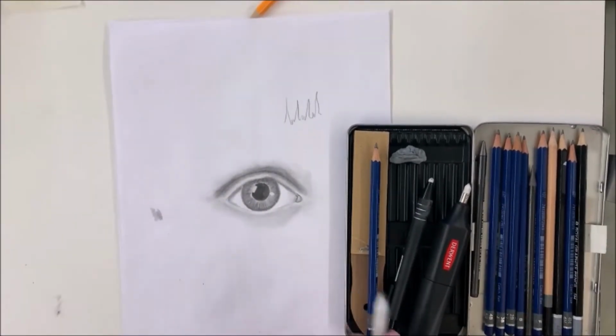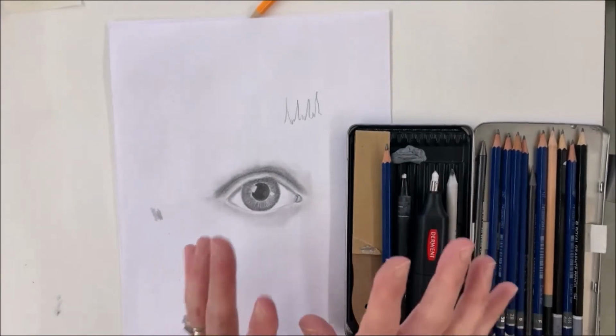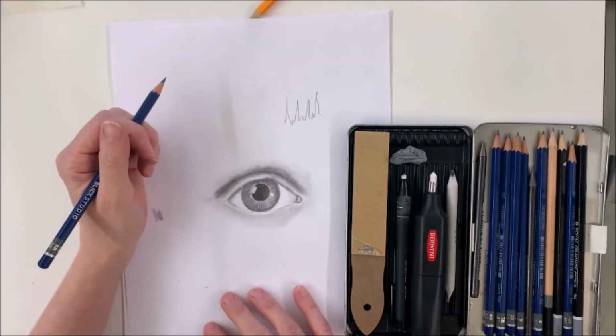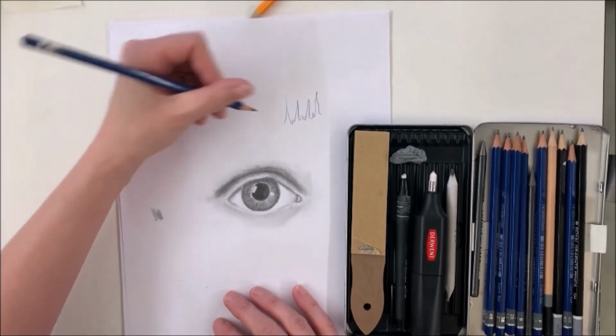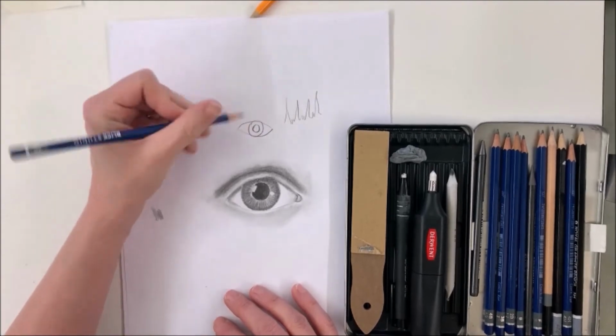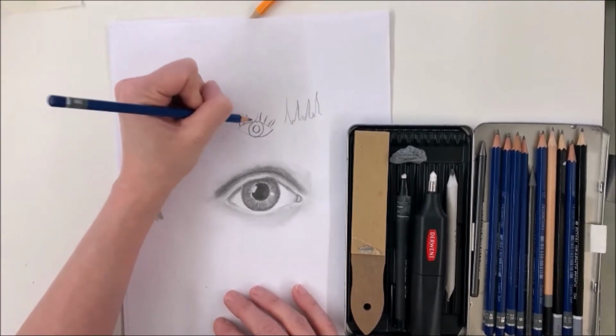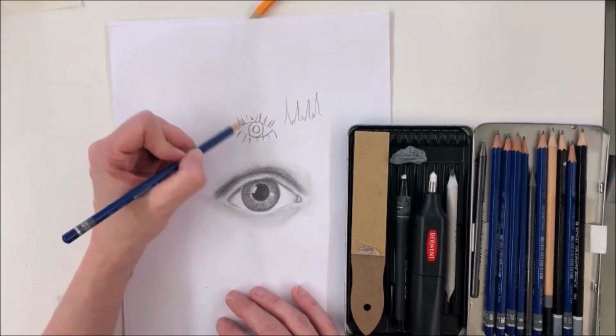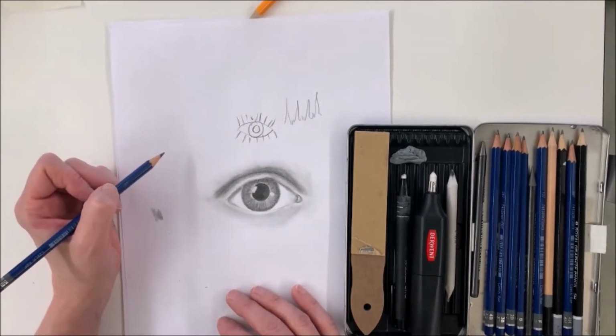Excellent. So the last thing you do, the absolute last thing that you do, is add eyelashes. Eyelashes are a pet peeve of mine because a lot of people, this is what they do when they draw an eye. Please don't do that. That's terrible. Eyelashes do not look like spider legs.